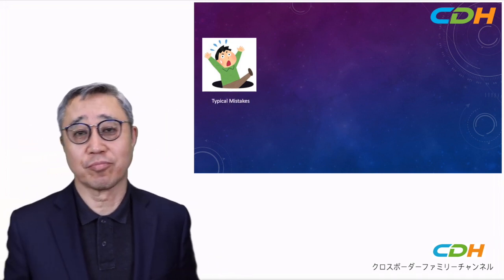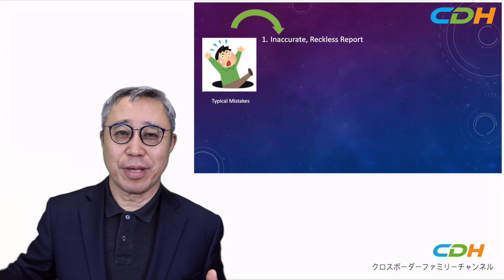In this slide, I'm going to talk about several ways to fall into an FBAR trap. Typical mistakes. Number one, inaccurate, reckless reporting. I don't really know the rules. I'm not an accountant. Well, let's put some numbers there and then send it out. Well, very reckless. And it could lead to a very serious problem later.